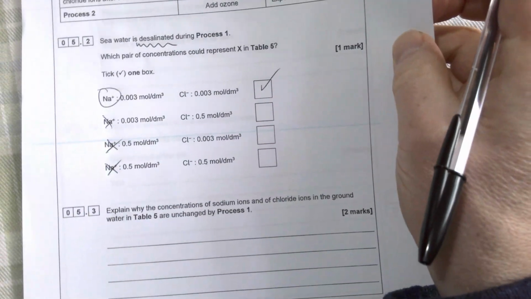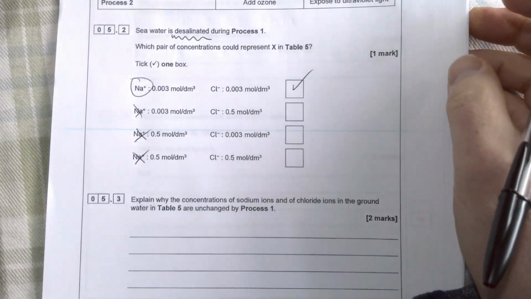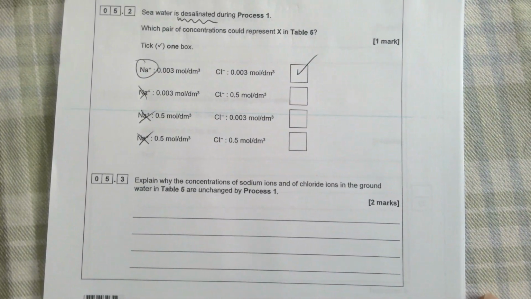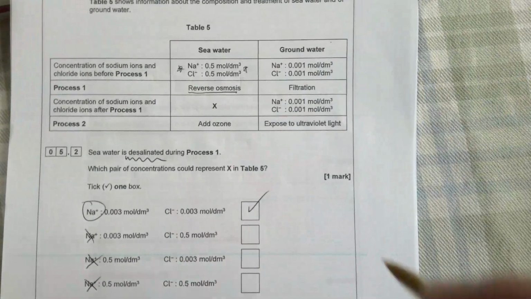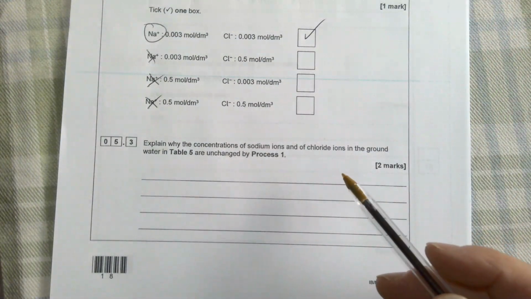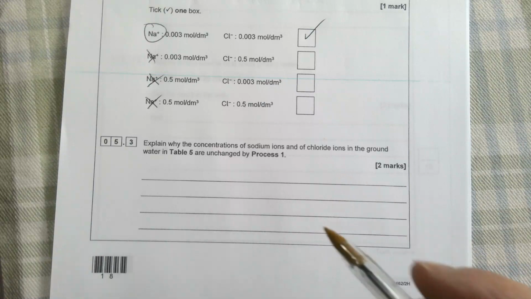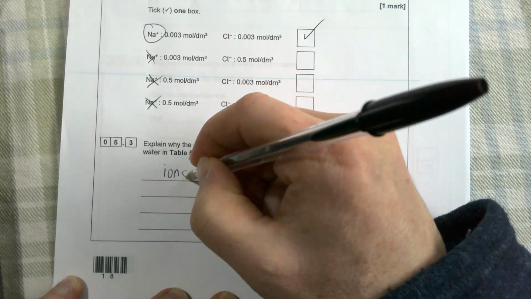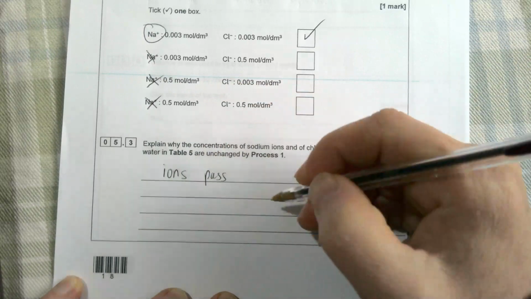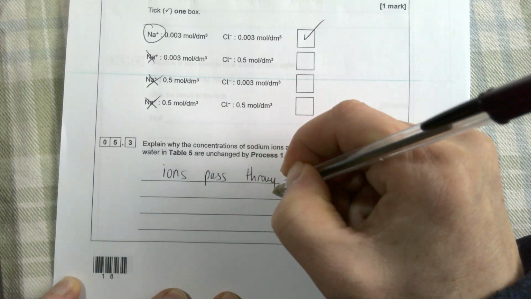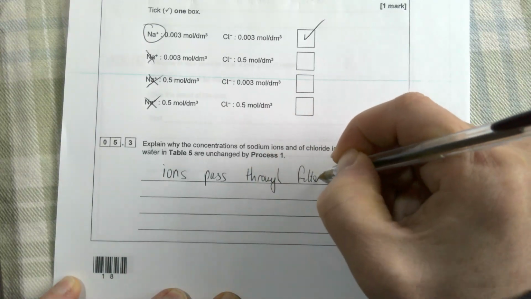But I thought this question was hard to get the marks on actually. Why were the concentration of sodium ions and chloride ions unchanged by the first process, which is filtration? You're told so much in this question that it's quite hard to get the marks, I thought, but you simply have to be referring to the filter really. So the ions pass through, they're really tiny, aren't they? They pass through, or are not trapped by the filter.